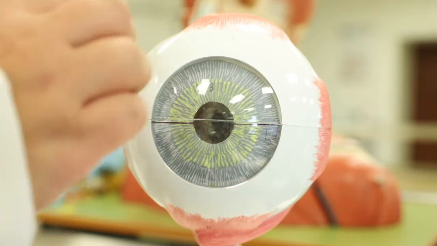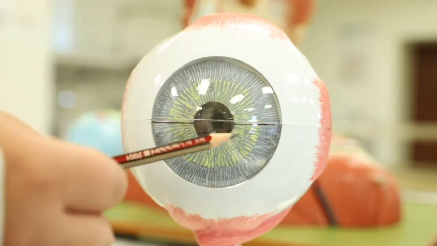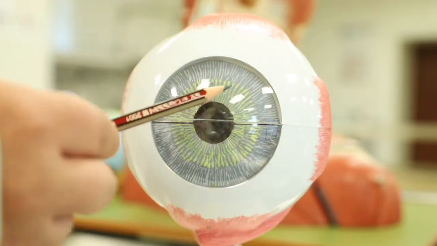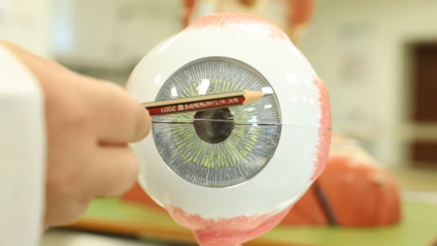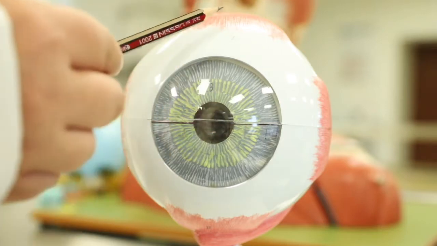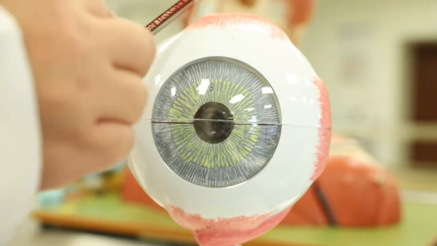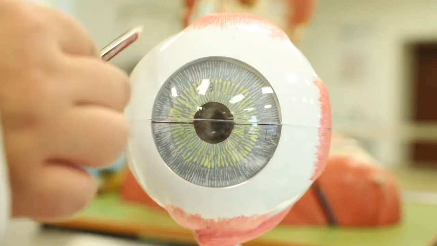The fibrous layer of the eye is formed by two parts. The anterior part is called the cornea, and the posterior part of the eye we call the sclera.